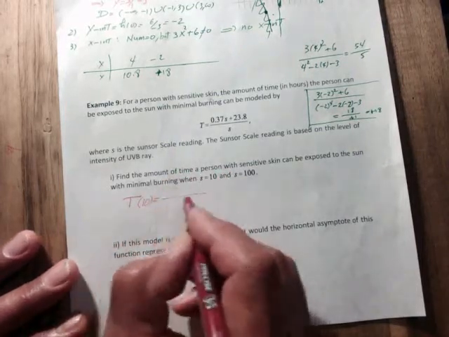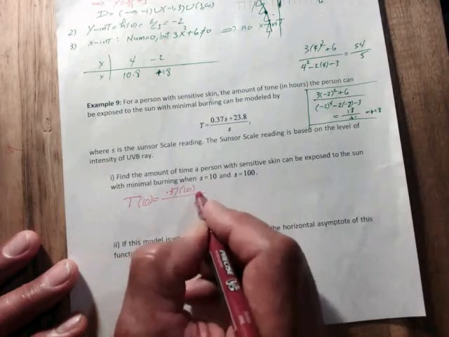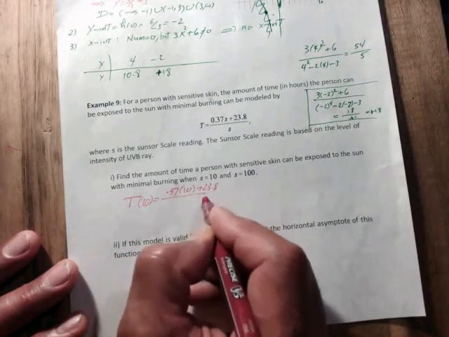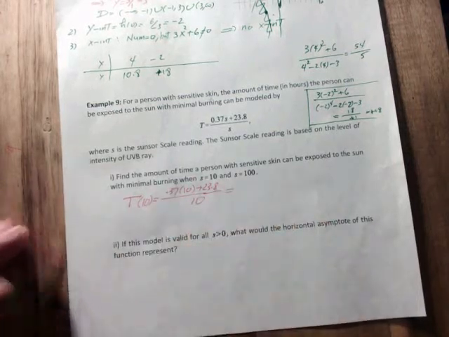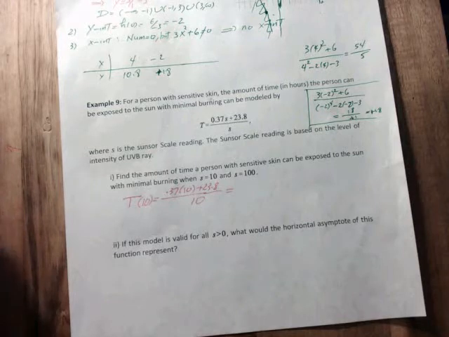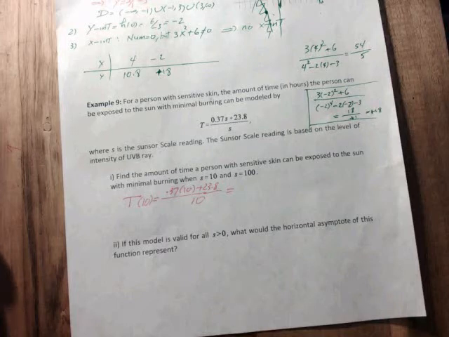T of 10 is equal to 0.37 times 10 plus 23.8, divided by 10. So what do I get? I have 0.37 times 10 plus 23.8, and then divide that by 10.